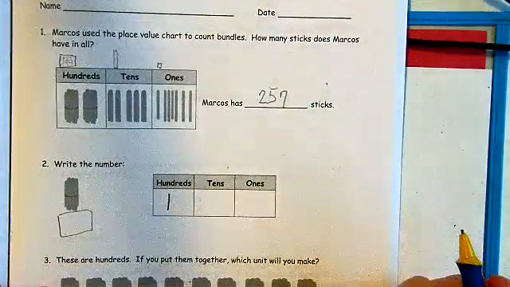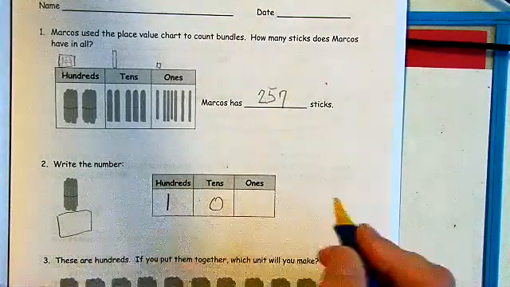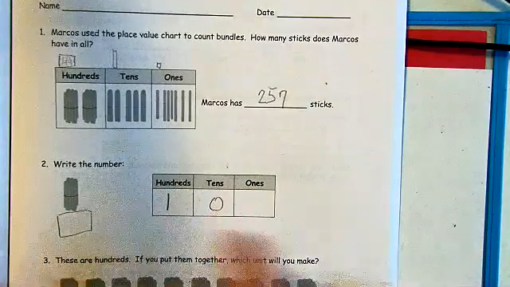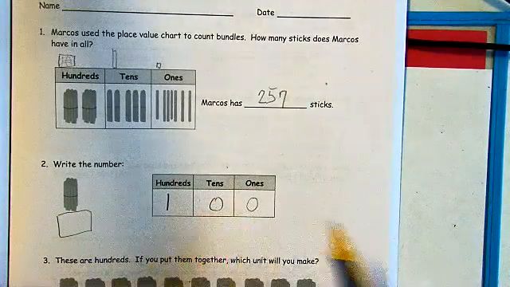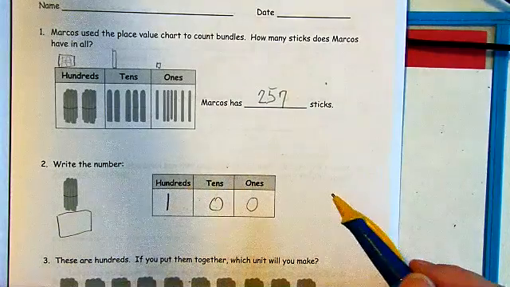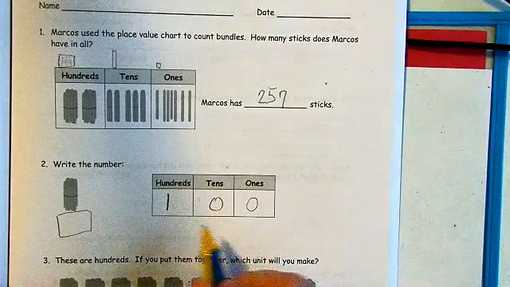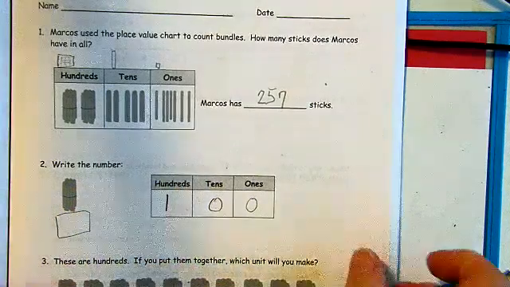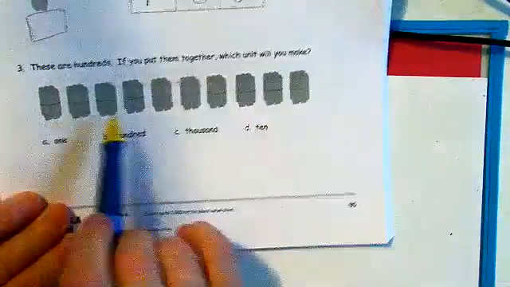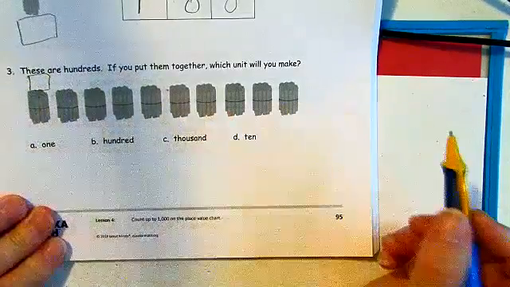So there's 100. How many tens are there? None. How many units? None. This is how we write the number 100 in the hundreds chart. So we have 100. We don't have 100 hundreds. So these are hundreds, just like our flats.